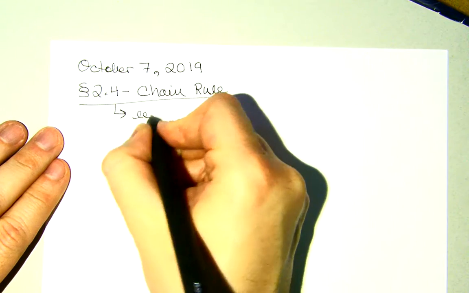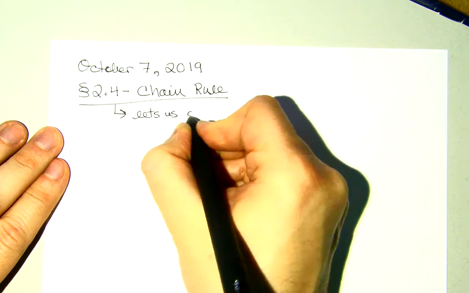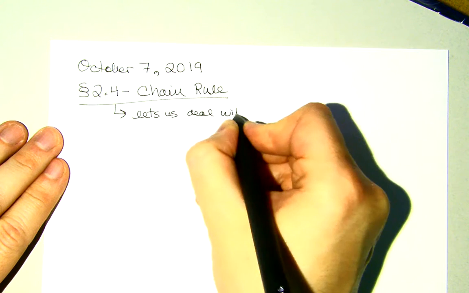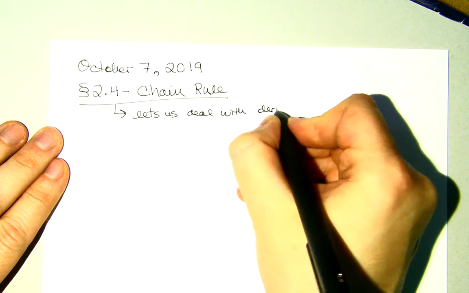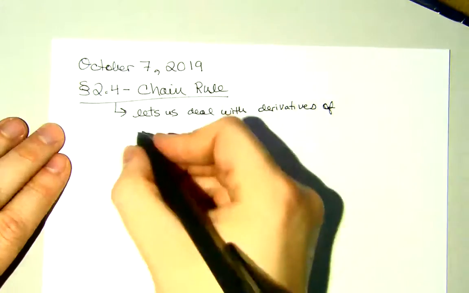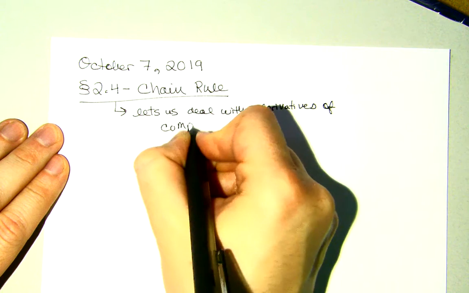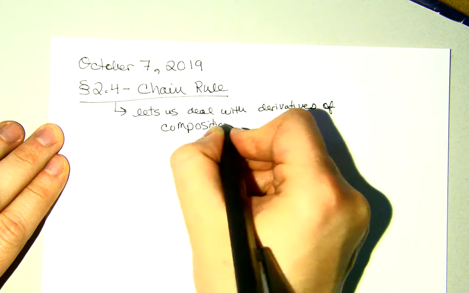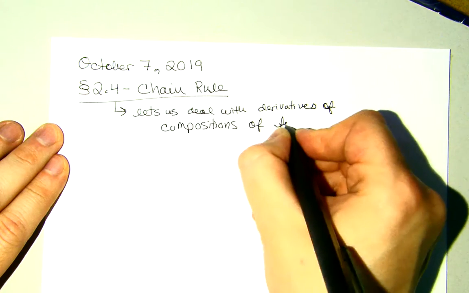Okay, so I think we should get moving so we can finish this because I don't see you ever anymore for things. Chain rule. The whole point of this last derivative rule is this lets us deal with derivatives of compositions of functions, one function inside another.